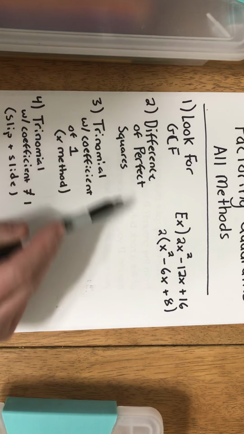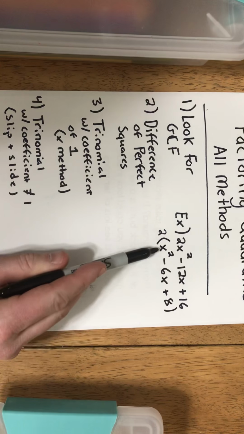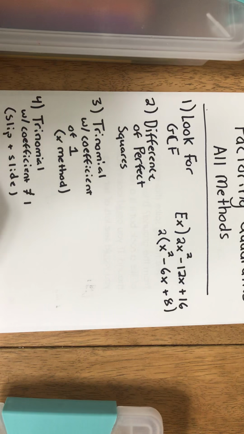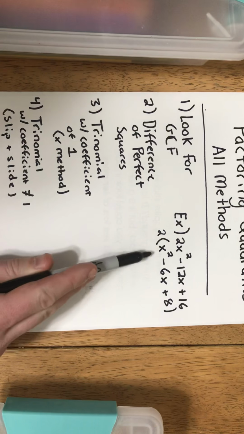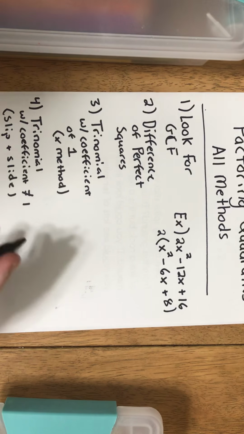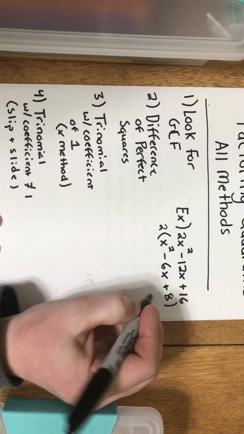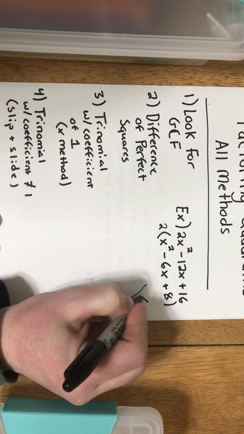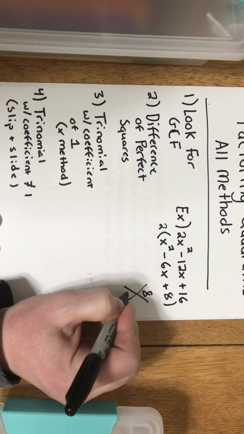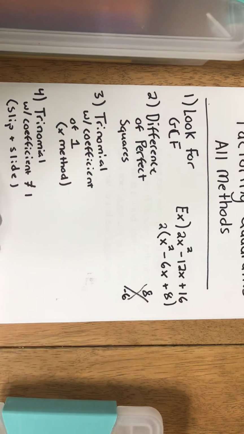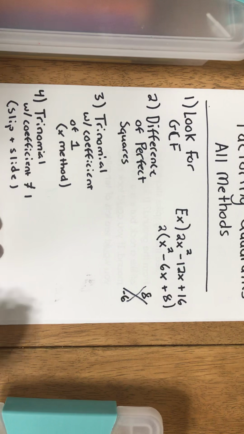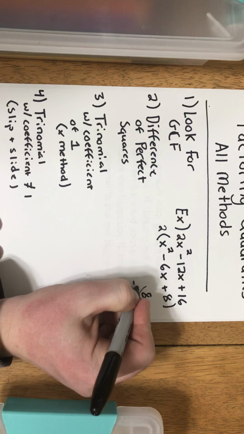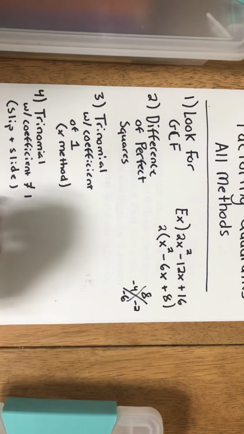So I'm going to look and see, is it a difference of perfect squares? Nope, definitely more than 2 terms. Is it a trinomial with a coefficient of 1? Yes, we have 3 terms, coefficient of 1. So we're going to go off to the side here. I'm going to do this little x method. I'm going to put an 8 up top and a negative 6 down here. And we're going to look for 2 numbers that multiply to 8 and at the same time add up to negative 6. In this case, negative 4 and negative 2.